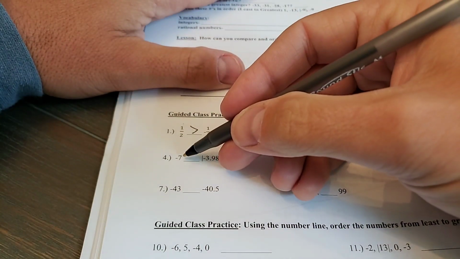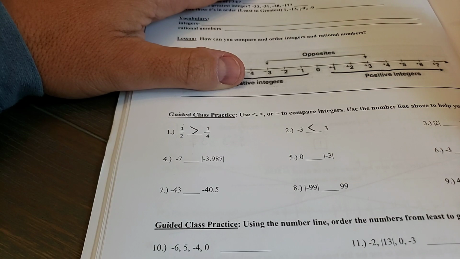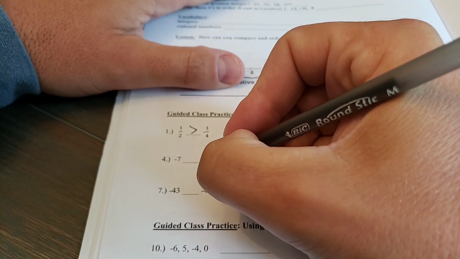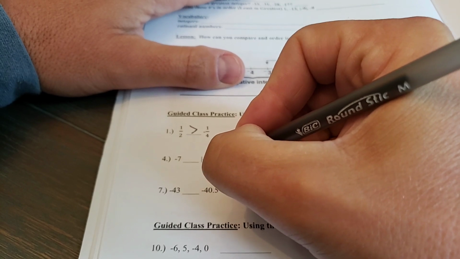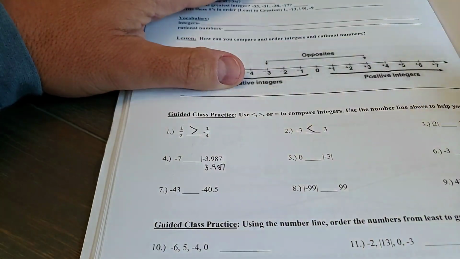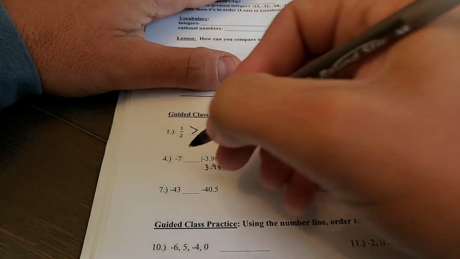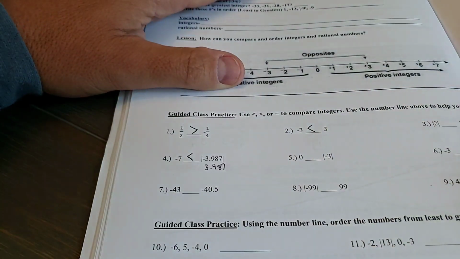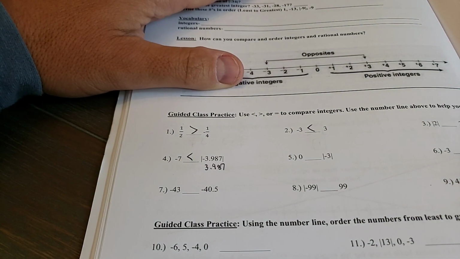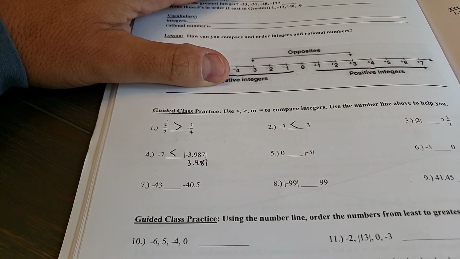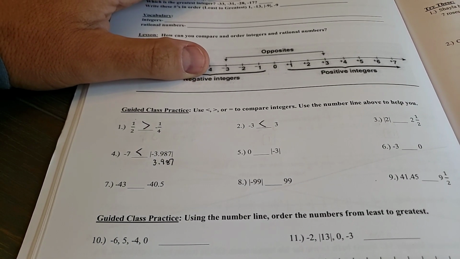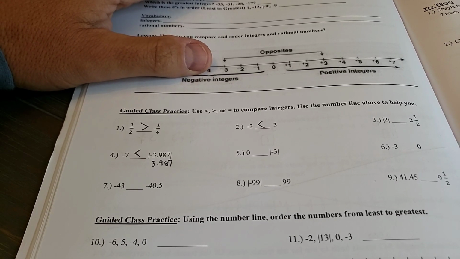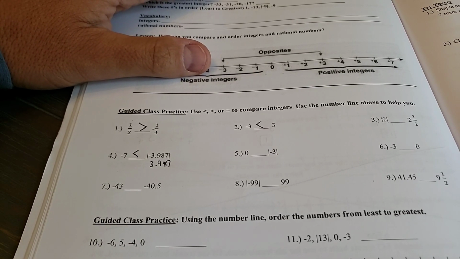Now, number 4 says -7 and the absolute value of -3.987. So remember that this means the distance from 0, and it will always be positive. So -7 is definitely going to be less than 3 and 987 thousandths. So why don't you guys take a second, practice some of these. Let's see how you do, and pause it. And when you're done, come on back for the answers. Go for it. Try up to number 9 now.